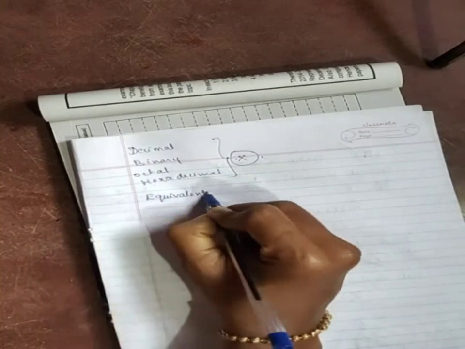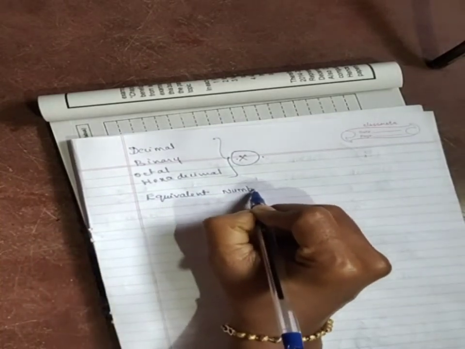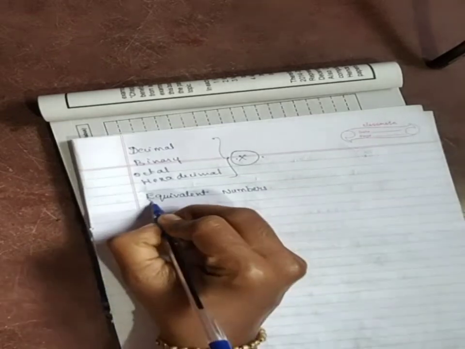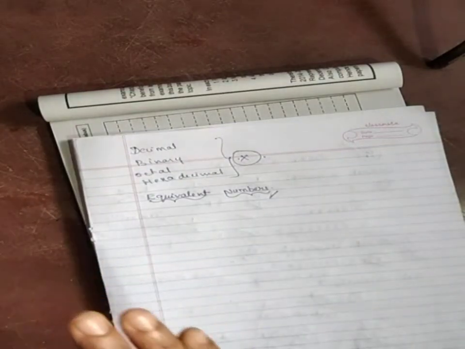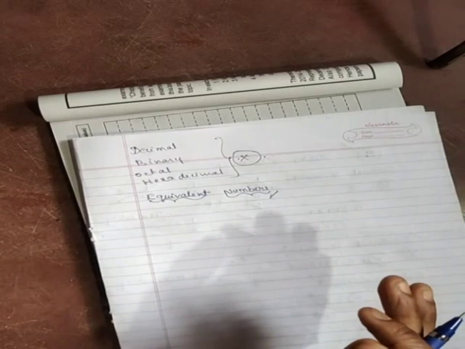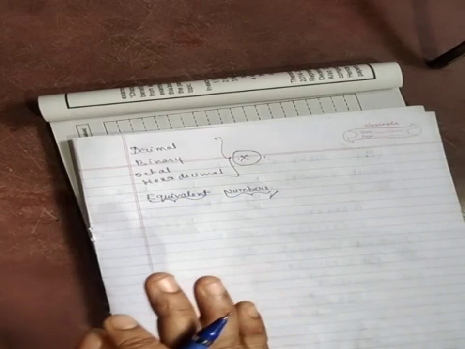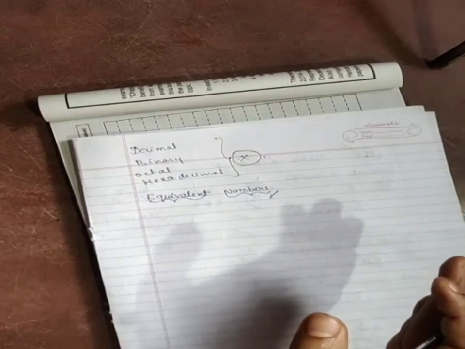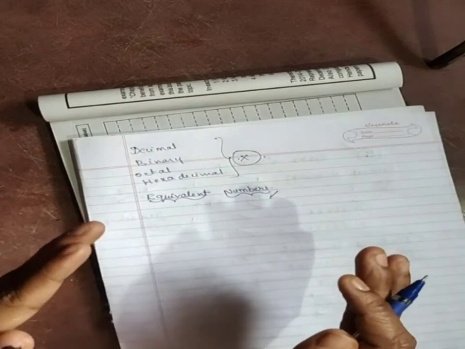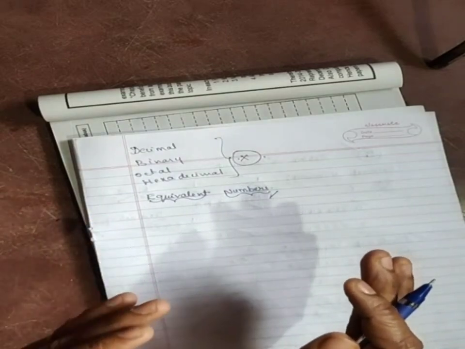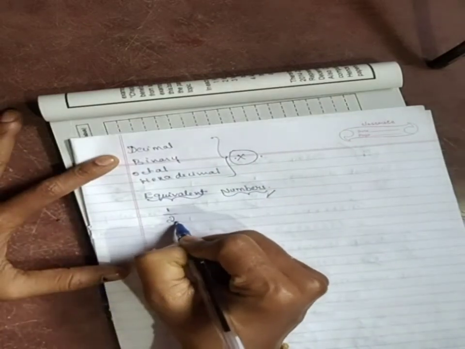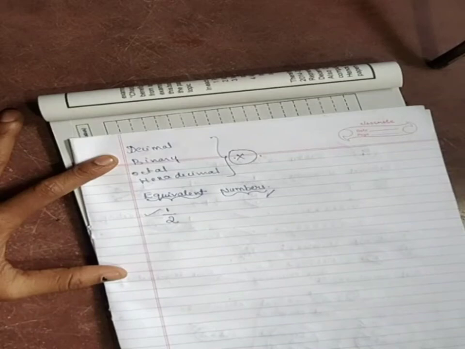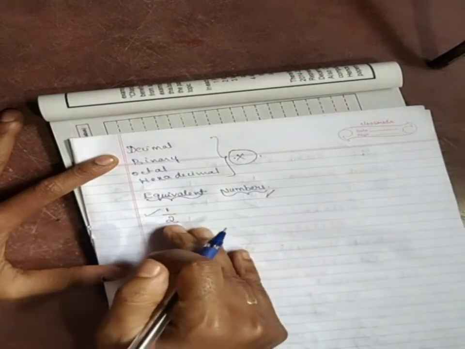Equivalent numbers. What is meant by equivalent numbers? The rational numbers do not have a unique representation. It means we cannot represent the rational numbers in only one way. For example, half. Yes, half is a rational number. But this half I can write in one more way.